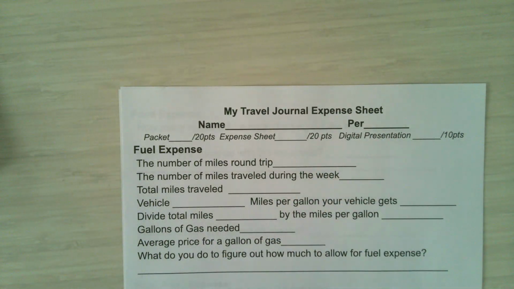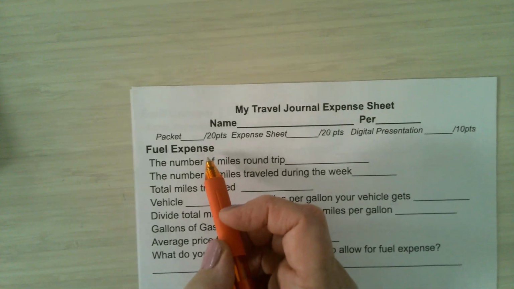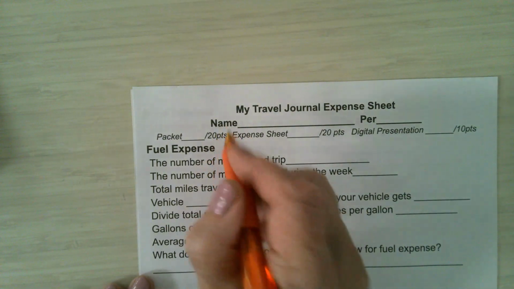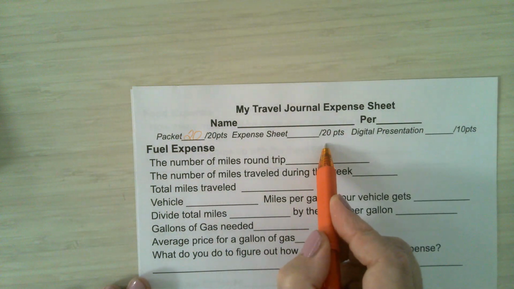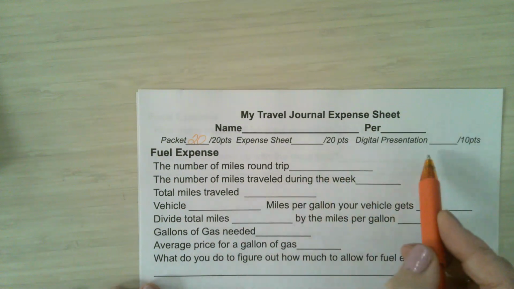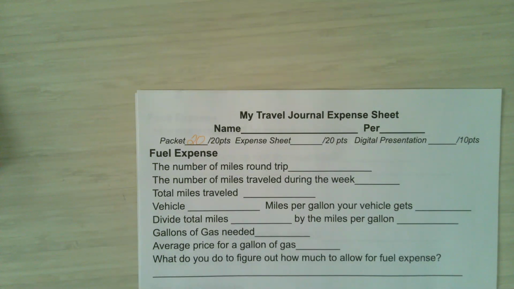Now, if you have already done your packet and you think it's all complete, put 20 right here. And then this sheet, once it's finished, is worth 20 points, and then your digital presentation. When I give this back to you, you'll know your total points for the whole project, the packet, the expense sheet, and your digital presentation.